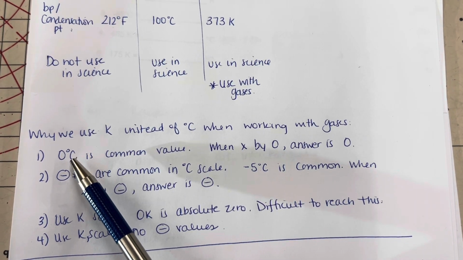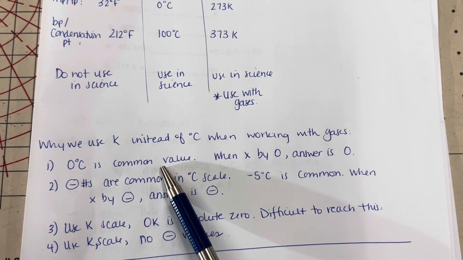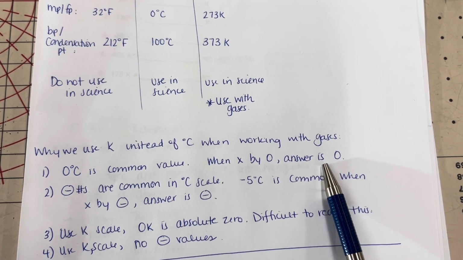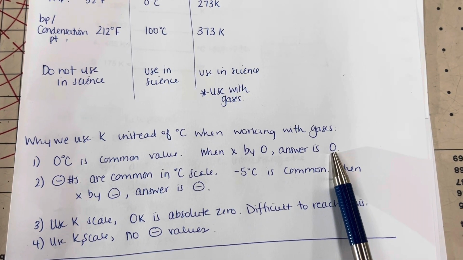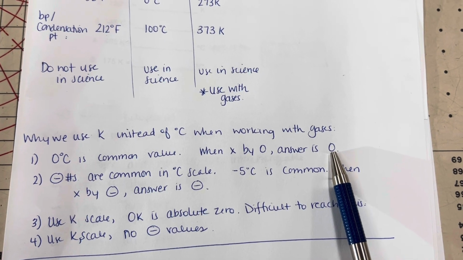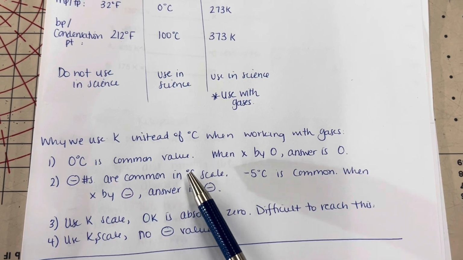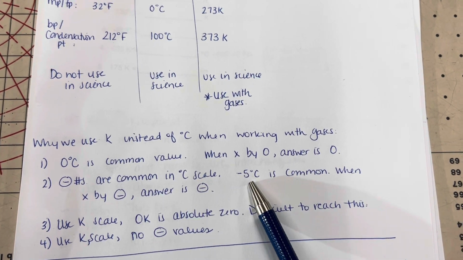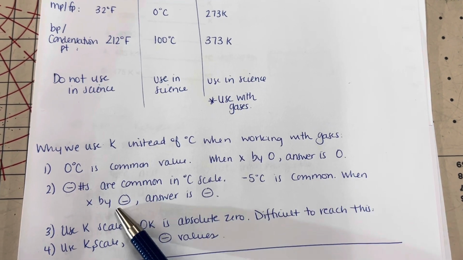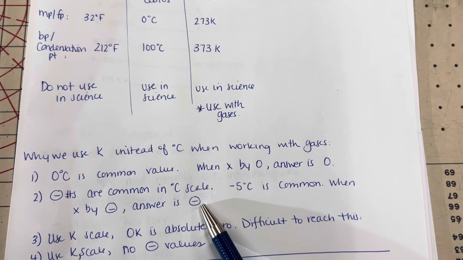The first reason is 0 degrees Celsius, the freezing point of water, is a common value. So when we multiply by 0, our answer is automatically 0. So having a 0 degrees Celsius just negates everything and leads to a false answer. Negative temperatures or negative numbers are common in degrees Celsius. So for example, 5 below 0 degrees Celsius is common. So when we multiply by a negative number, our answer is automatically negative.